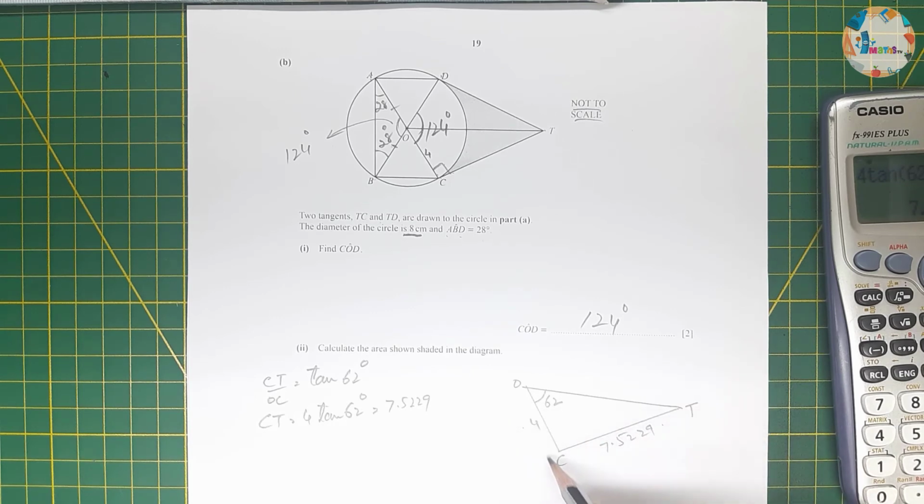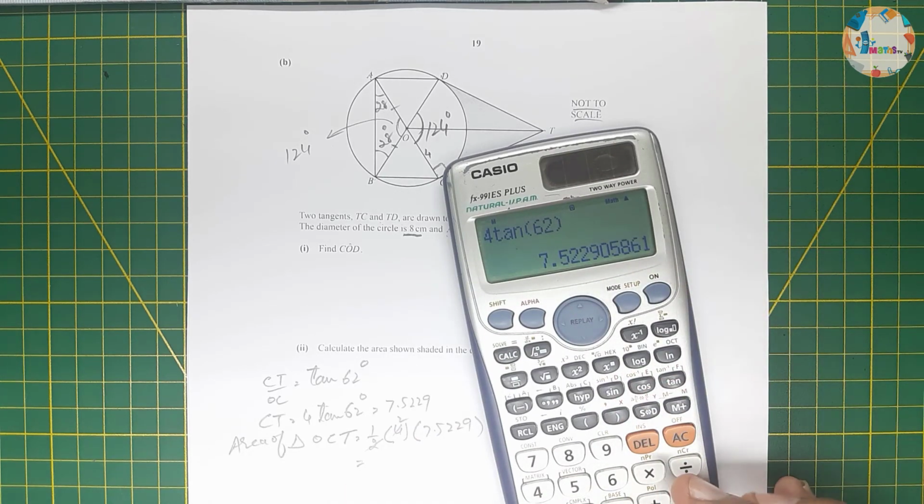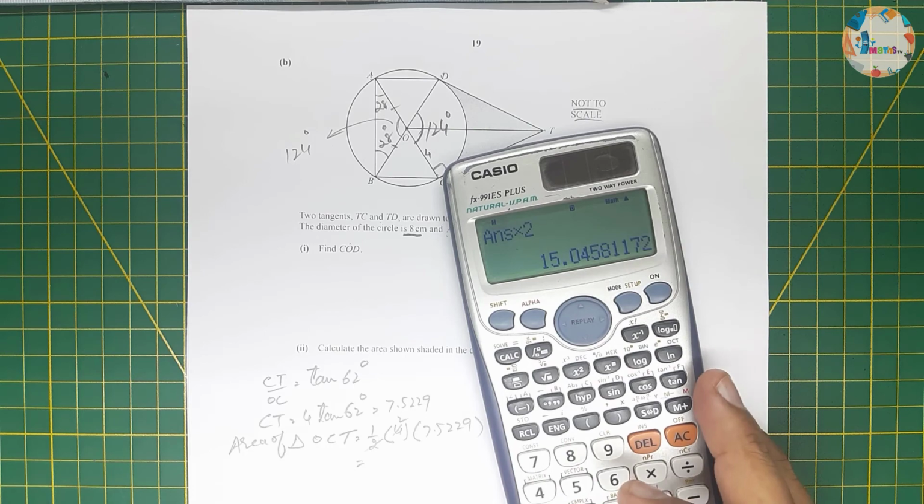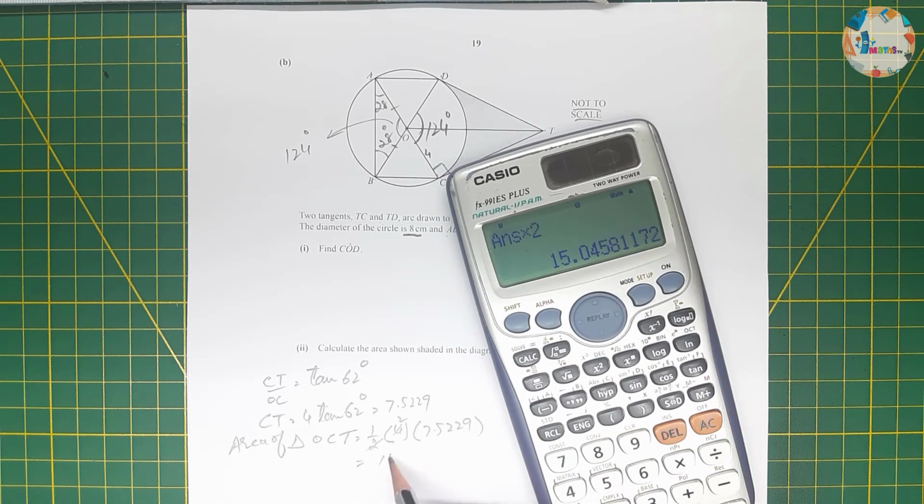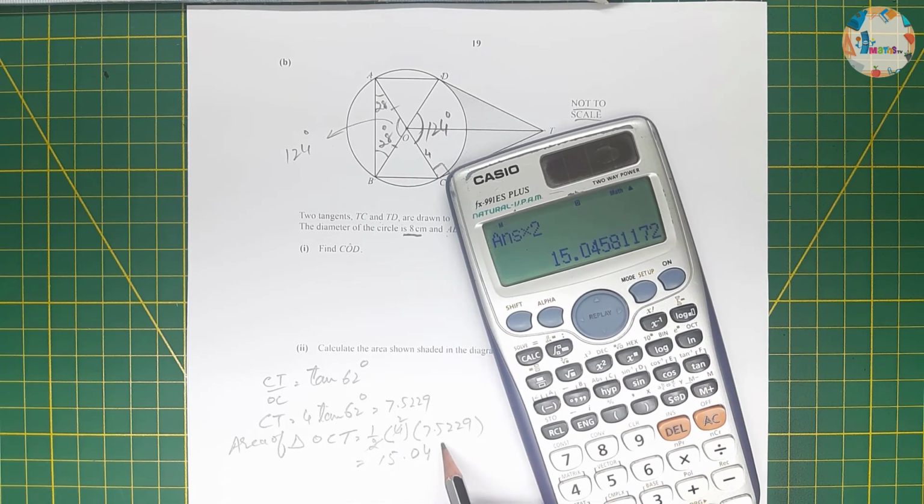Now 1 by 2 into base into height will be the area of the triangle. So area of triangle OCT will be equal to 1 by 2 into base, which is 4, into 7.5229. So the 2 will cancel, so we will multiply this by 2, which is 15.046.